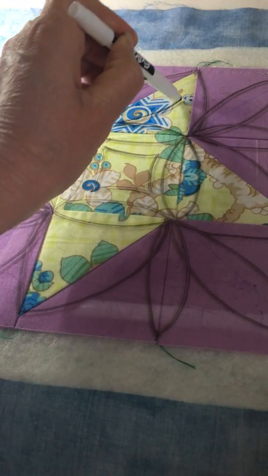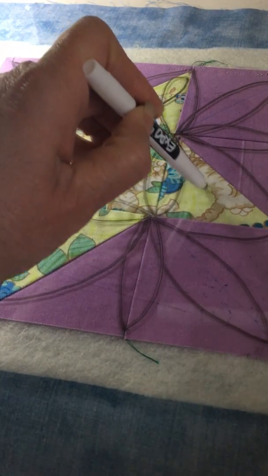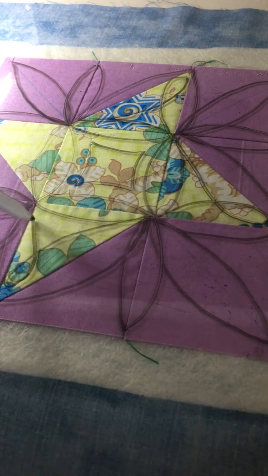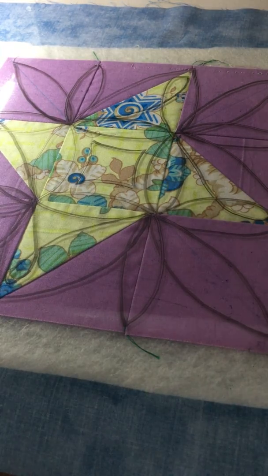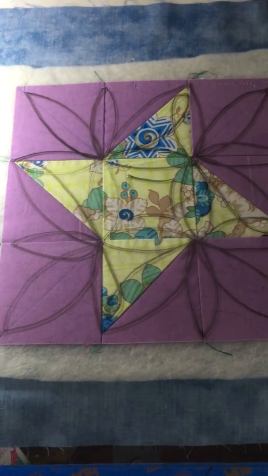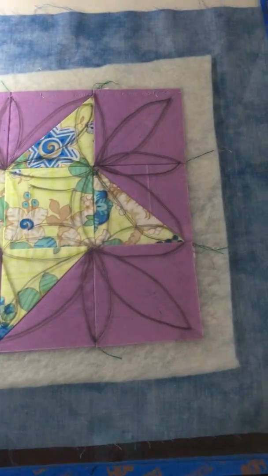We can do the loops. And these loops really help define the star as well. And we can end up with this. That works great too. It works fantastic.